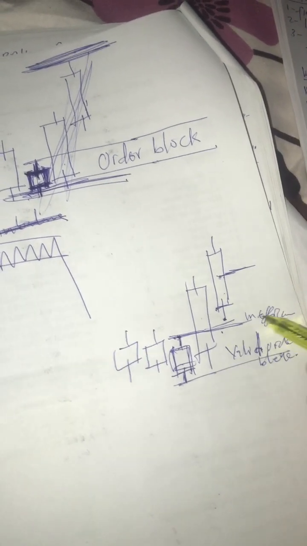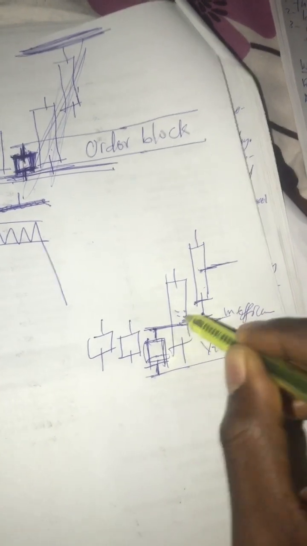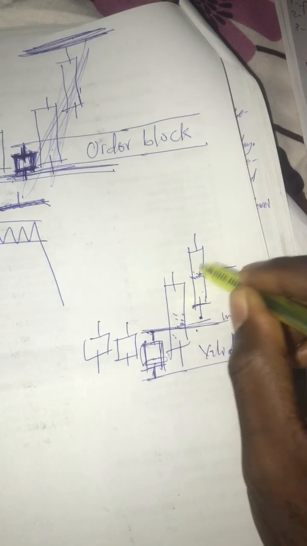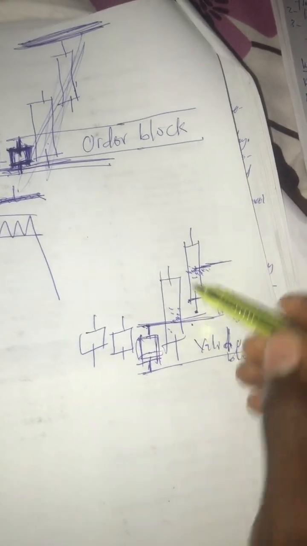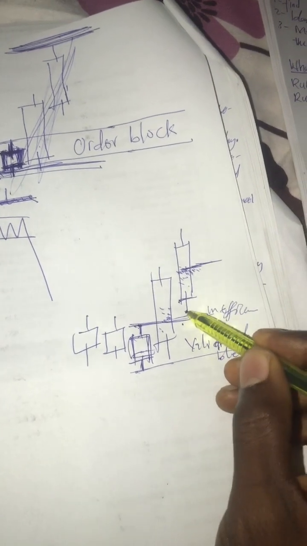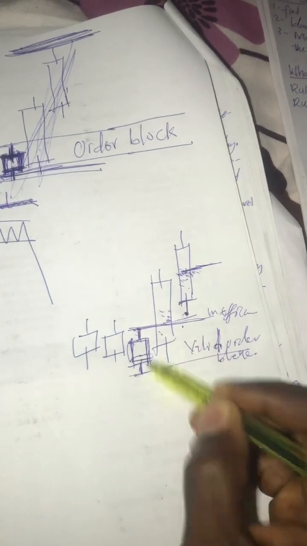candlestick after the inefficiency. This one that is close to your order block is the inefficiency, and the next one is the next candlestick you should consider when you are looking for a valid order block. There must be a space between the lower wick and the upper wick of your order block, right?